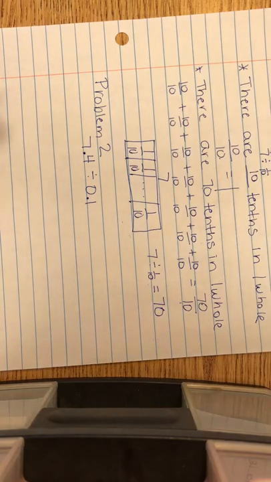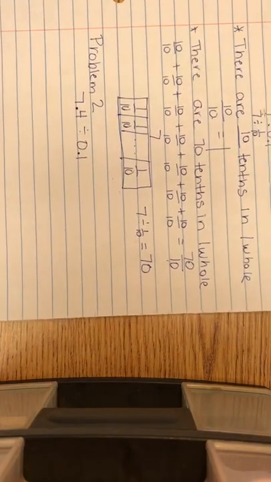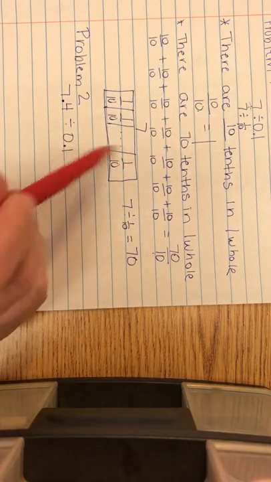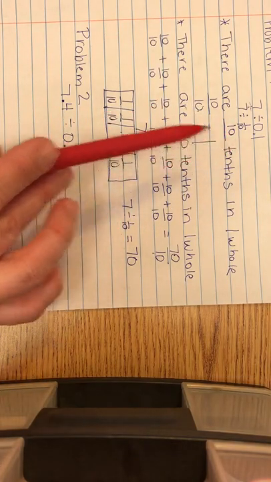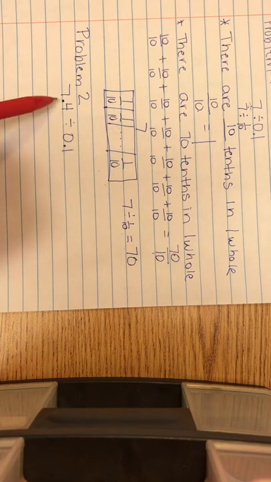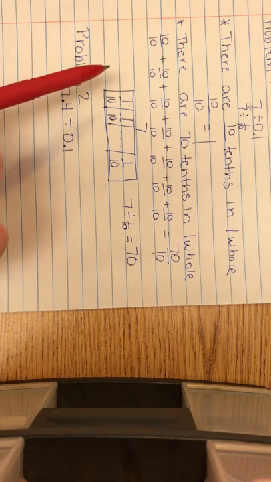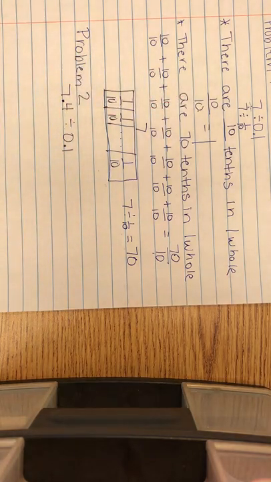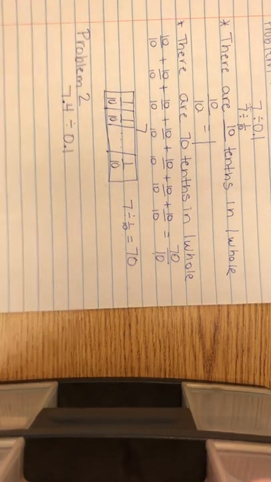Now, what do you notice on there that's different this time from the first one? There's my first problem. We're still dividing by 1/10. This time, though, we have 7 and 4/10, not just 7. So it's a little bit different. It's a little bit tricky here.